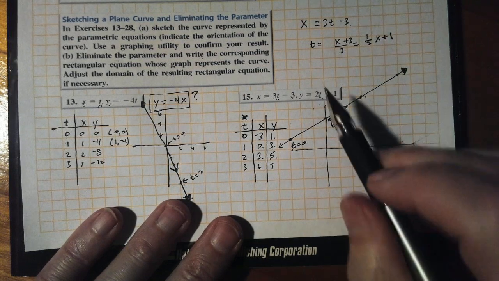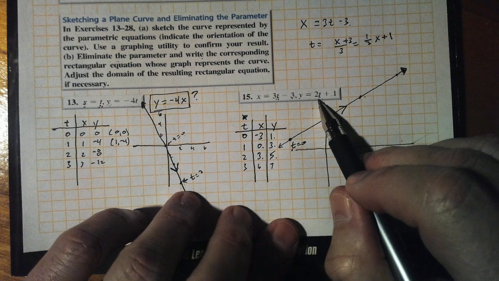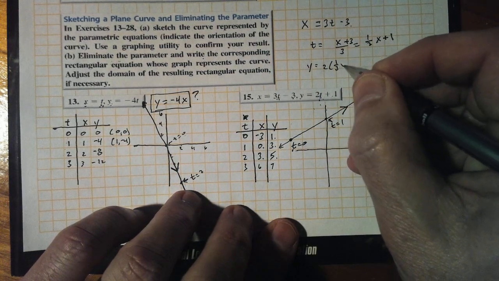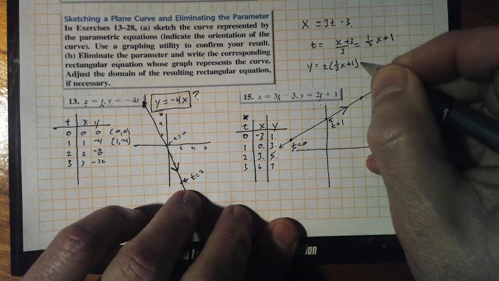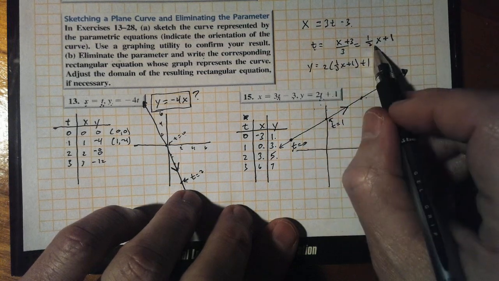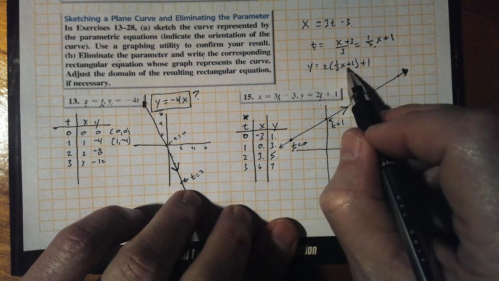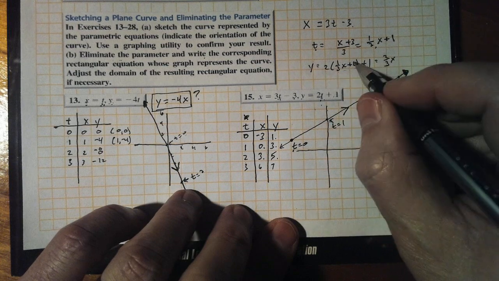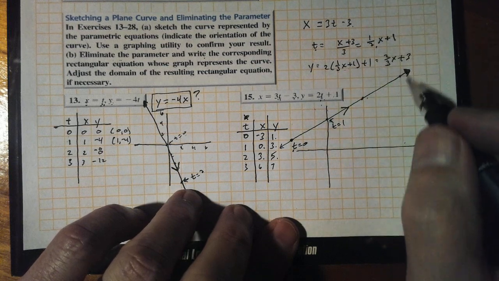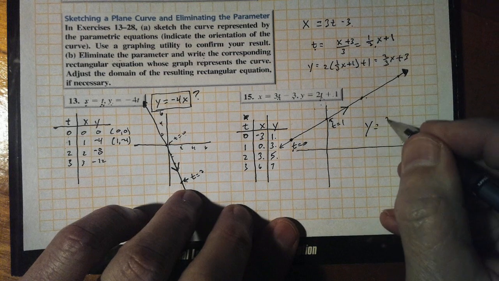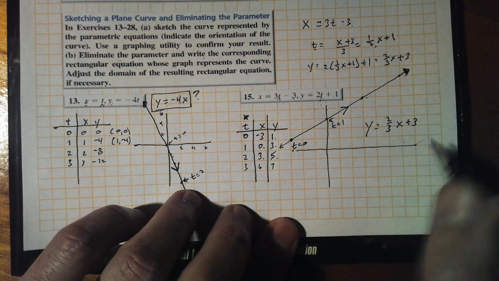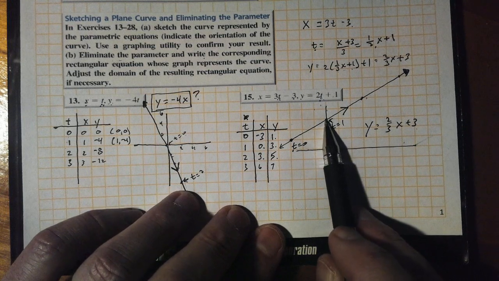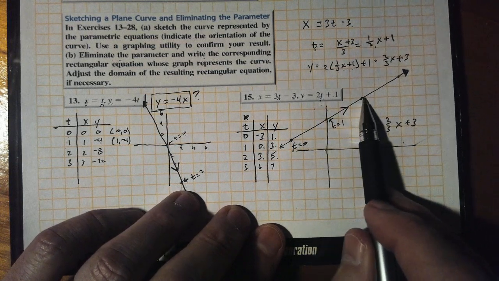And that's what t is. And now if I put t into this equation, I get y equals 2 times (1/3 x plus 1) plus 1. T may be replaced by 1/3 x plus 1. That's 2/3 x plus 2 plus 1, which is 3. So this is y equals 2/3 x plus 3, eliminating the parameter. Of course it is. The intercept is at 3. The slope is up 2 over 3.